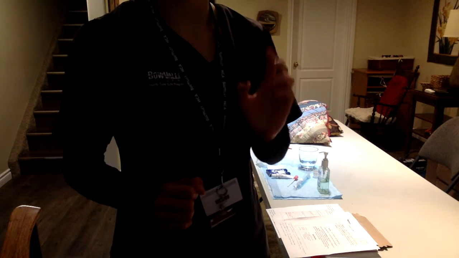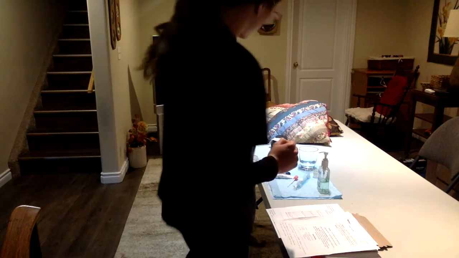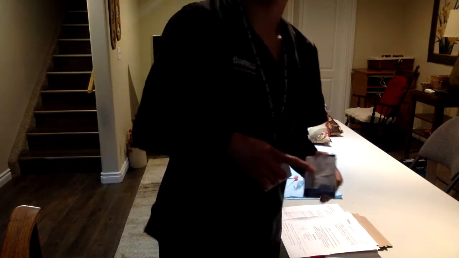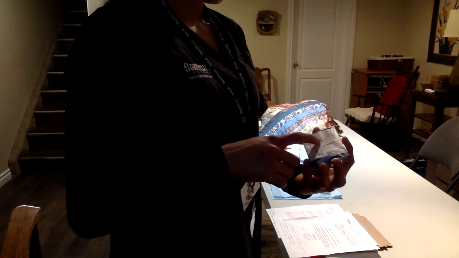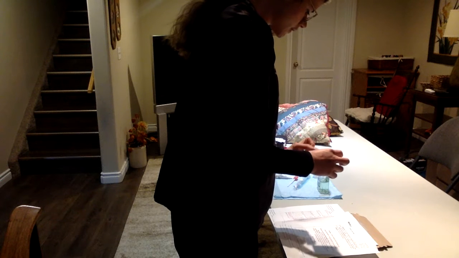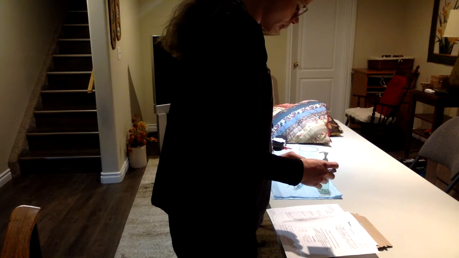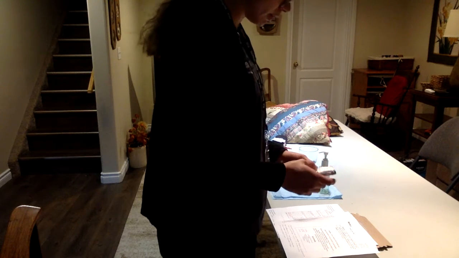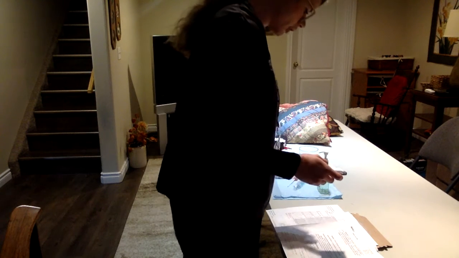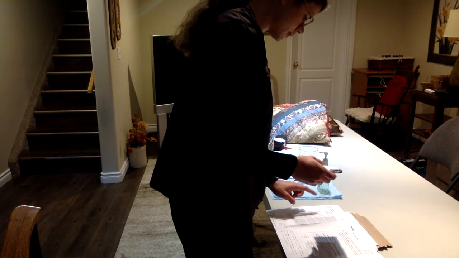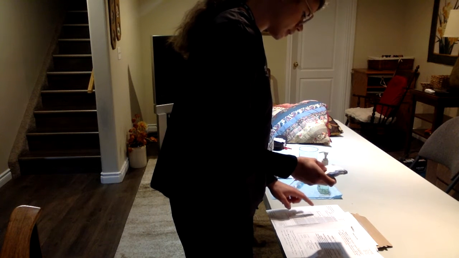Okay, now that I've done my second and third check for topical medication, I will do my third check for oral medication. So here I will verify prepared medication with MAR. So I got digoxin, 0.125 milligram. Have Ethel Parker. Take 1 tab by mouth daily.